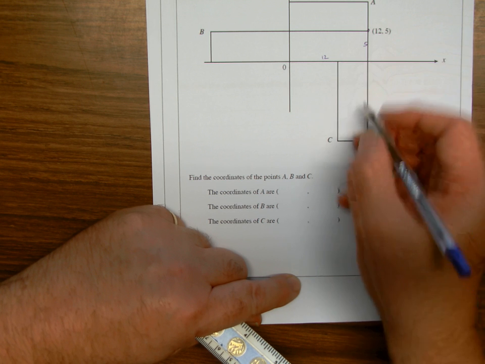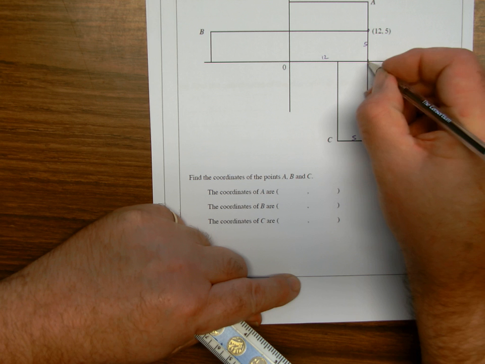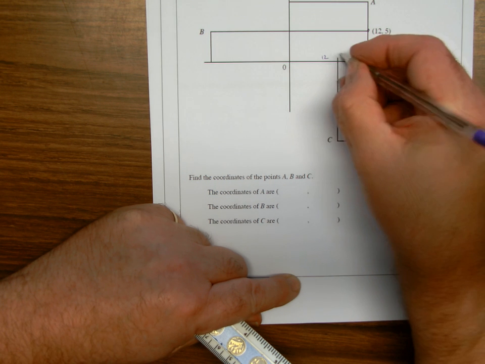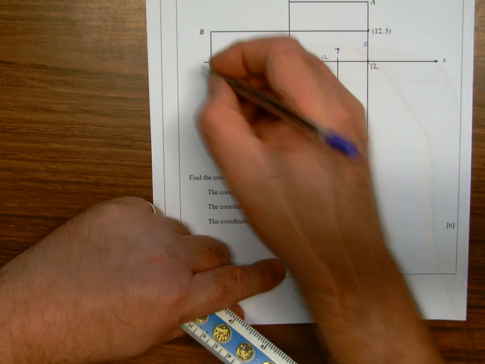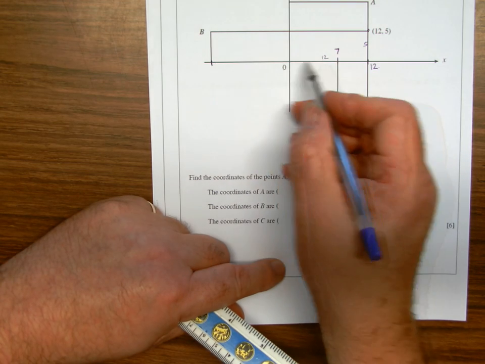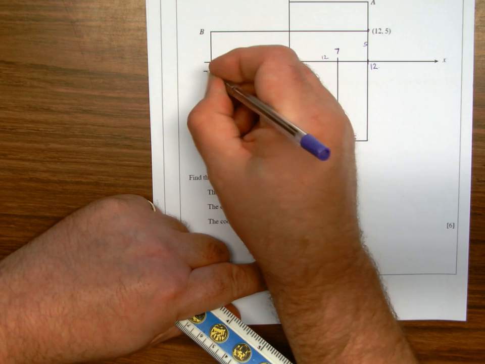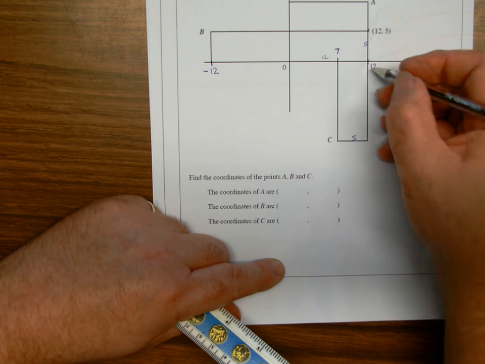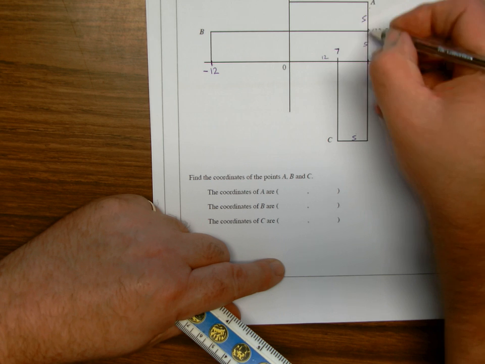Now, because that is of length 5, and that is 12, come back 5, so that number must be 7 there. This number here, that's length 12 coming in the negative direction, so that will be minus 12. That is 5, so this now is up 10.